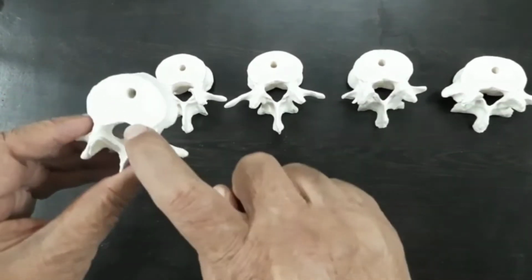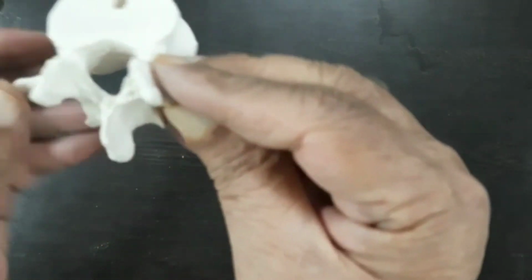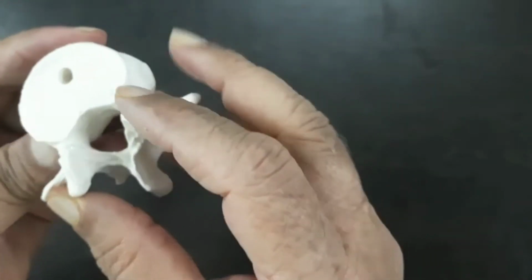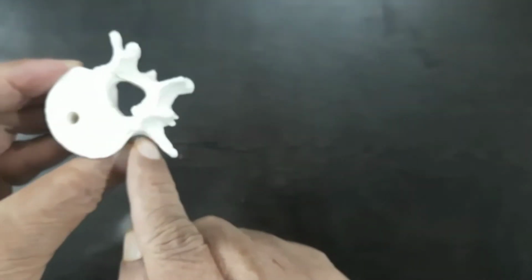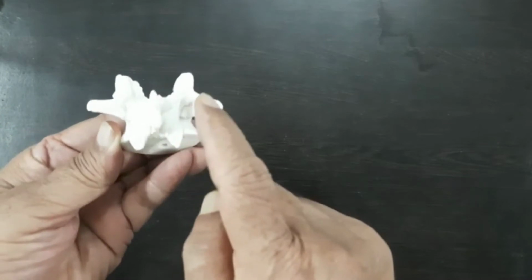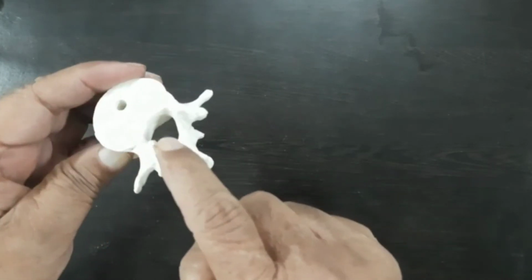This is the vertebral body, and posteriorly to the vertebral body, this part is the neural arch. The neural arch consists of two components, the pedicle and the lamina. So these are the lamina and pedicles.